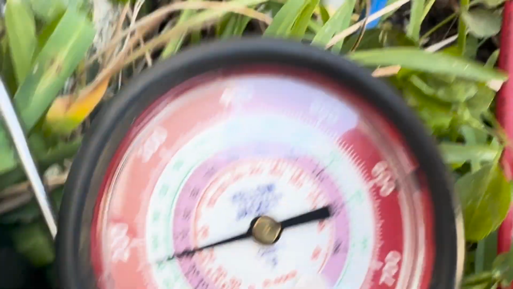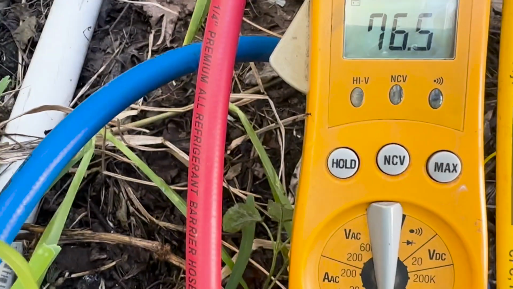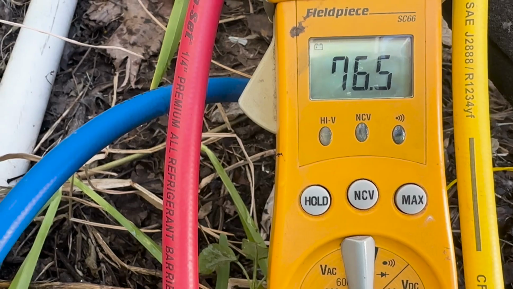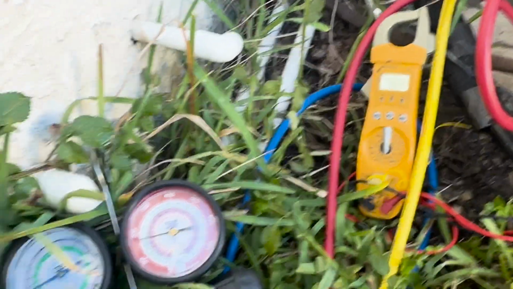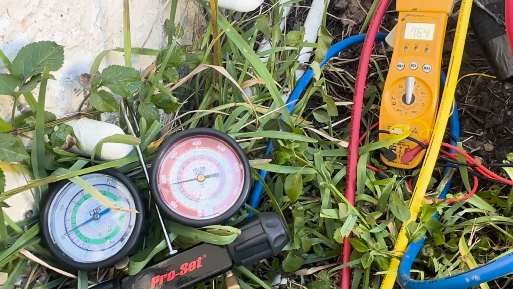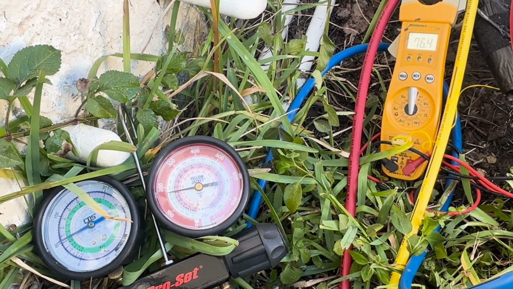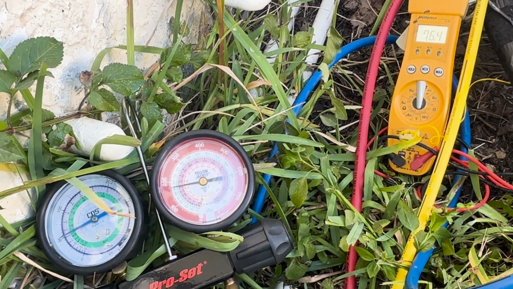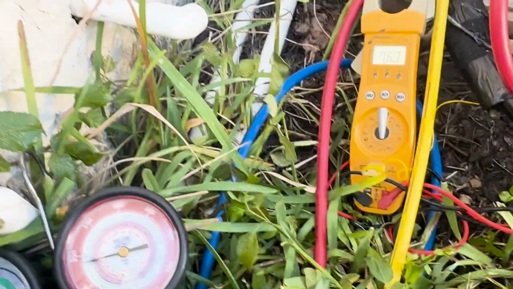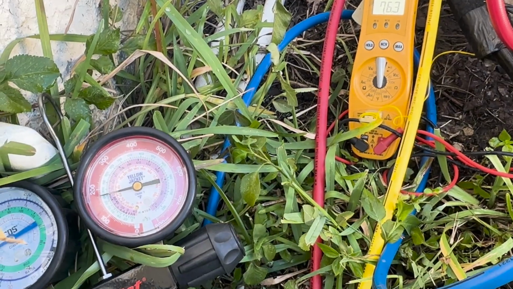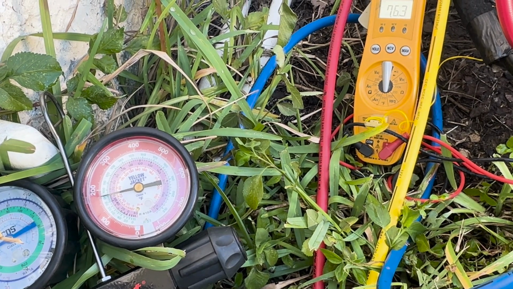So what you do is you subtract 90 minus 76.5 to get the subcooling. In this case, 90 minus 76.5 would be about 13.5 degrees subcooling. So that's how we determine subcooling. Generally, you want between 8 to 10 degrees, but it varies based on your system. So we have 13.5, that's fine, and that is how you check subcooling.